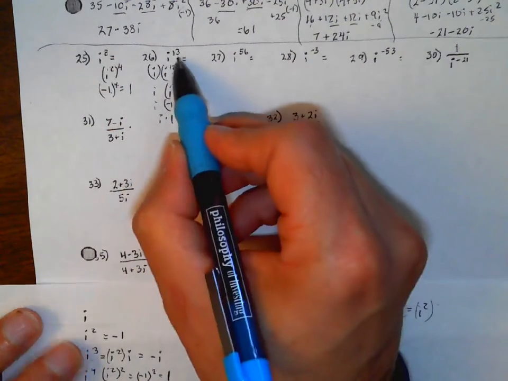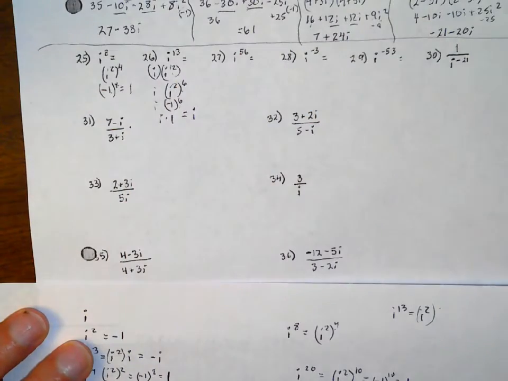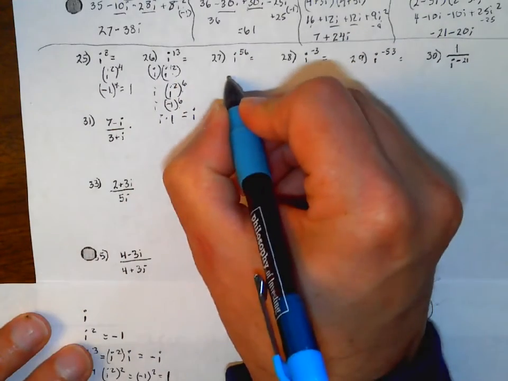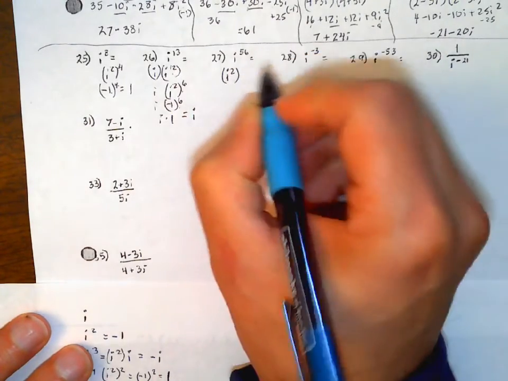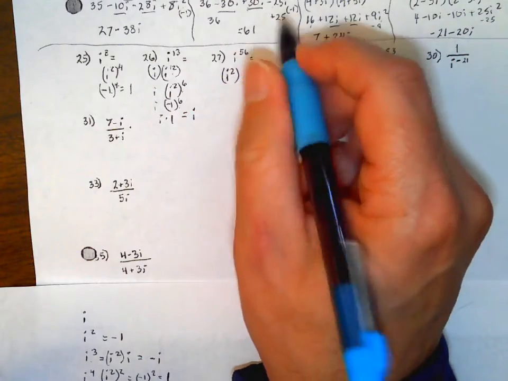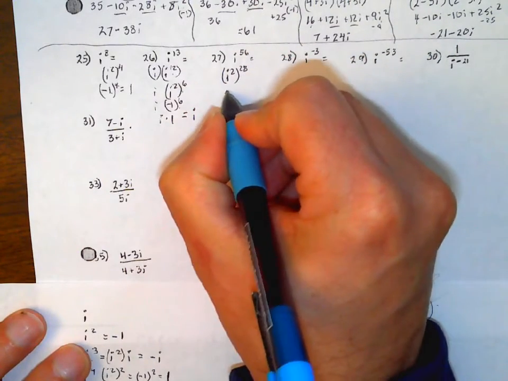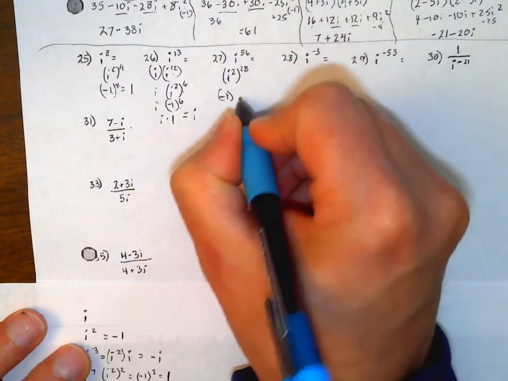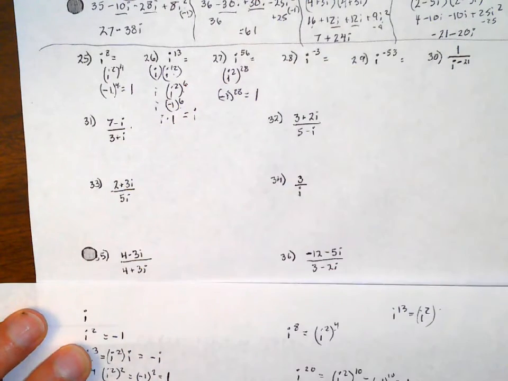So if it's odd to start with, you have to pull one out to get it into the i squareds. Okay, i to the 56th. That's even, so we can just pull it out right away. So i squared to the 28th, because you're dividing by 2, right? And -1 to the 28th power is 1.